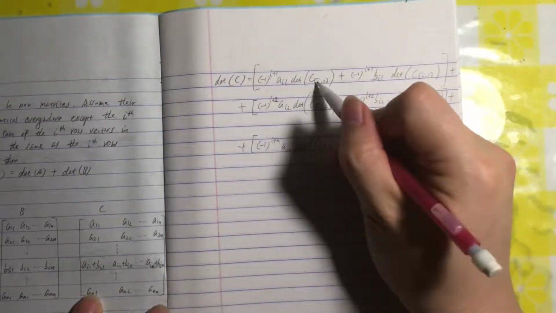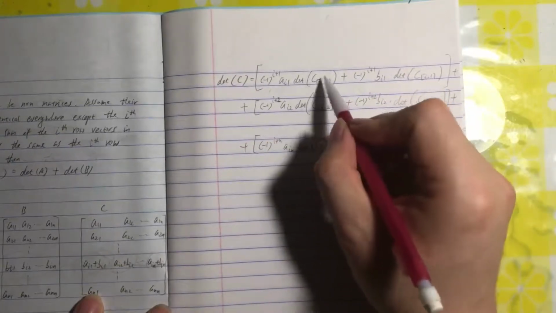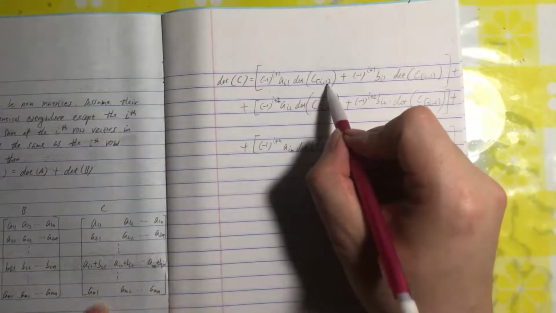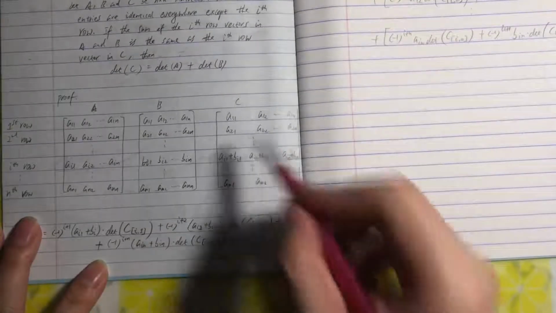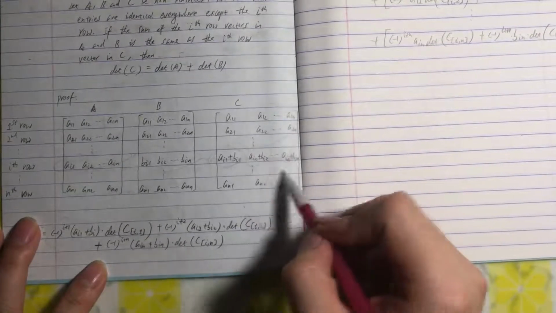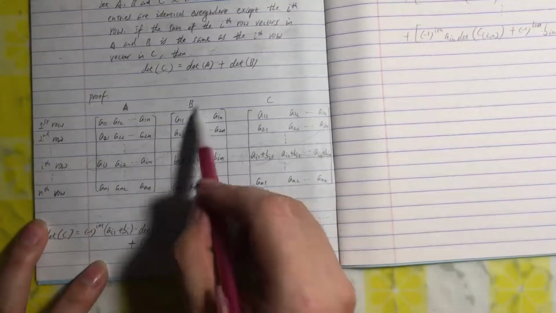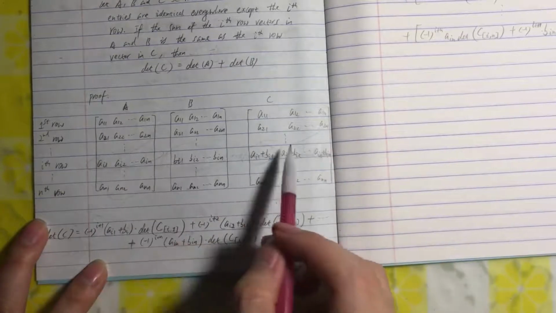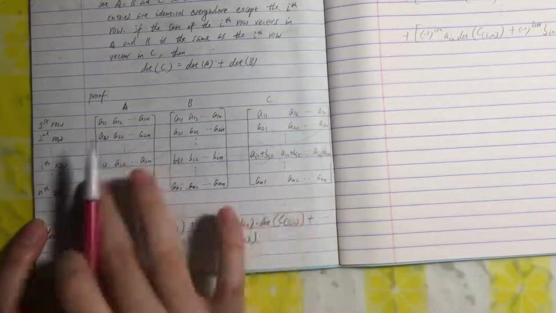Now let's observe the determinant of C_(i,1). That's a submatrix from matrix C by crossing out the ith row and the first column. That's the same as the submatrix in matrix A and B, because the only difference in matrices A, B, and C is the ith row.